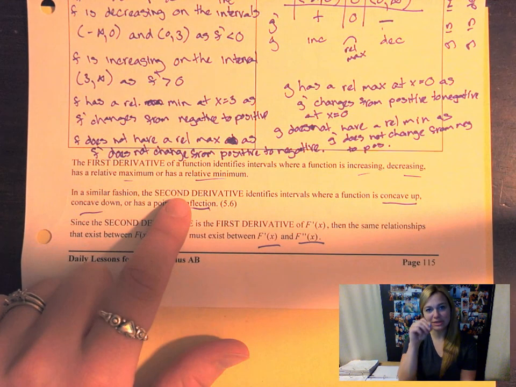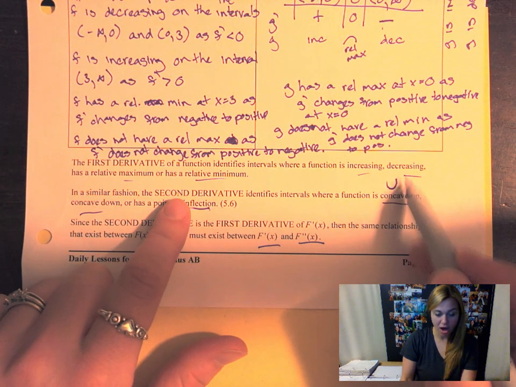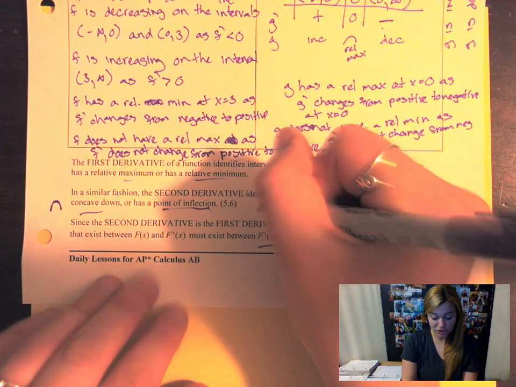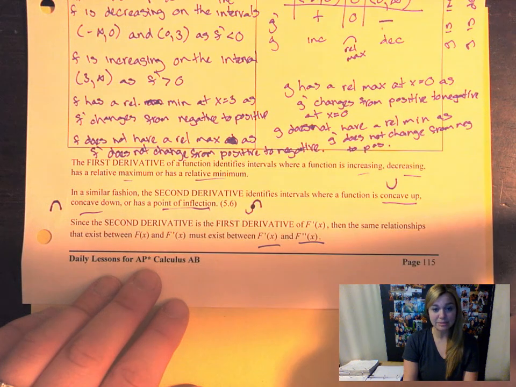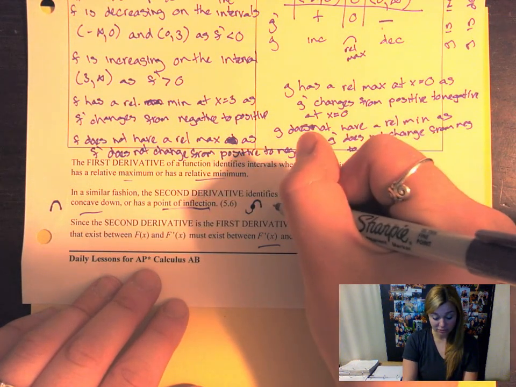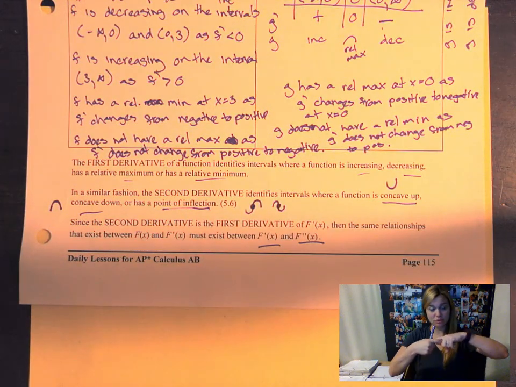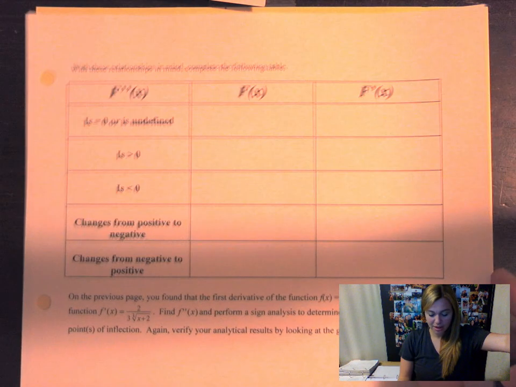Concave up looks like a smile. I can be decreasing or increasing, but concave up looks like a smile. Concave down looks like a frown. Oh, so sad. A point of inflection is where it changes from one to the other. So it might be concave up to concave down, and there's a place right here. That's a point of inflection. It also kind of looks like those monkeys that link together in a line, the little kid toy, whatever. But that's a point of inflection. Okay, so moving on. Now that we know those things, let's think about this.